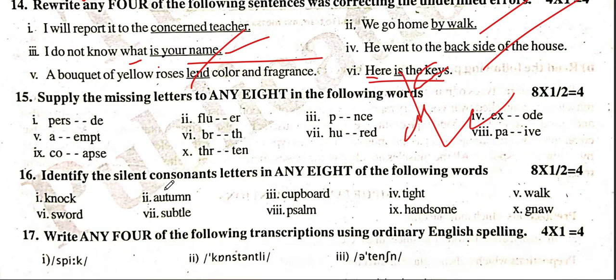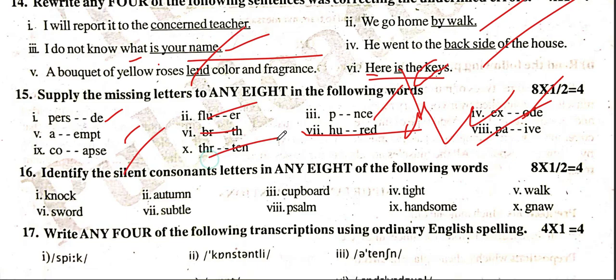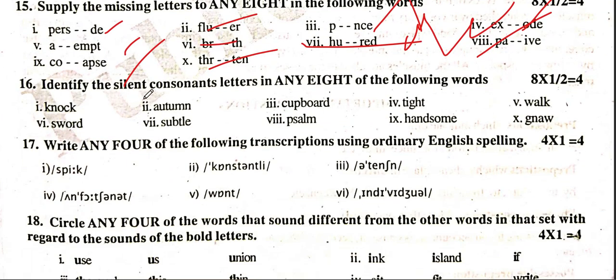Supply the missing letter. This is the easiest bit, right? And all of you who are watching this video will agree that this is the easiest bit. So let us do it very quickly. Persuade, flutter, pounce, explode, attempt, breathe, passive, collapse, threaten. Done.